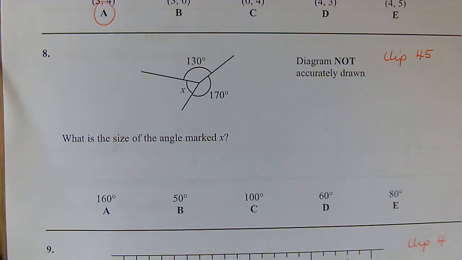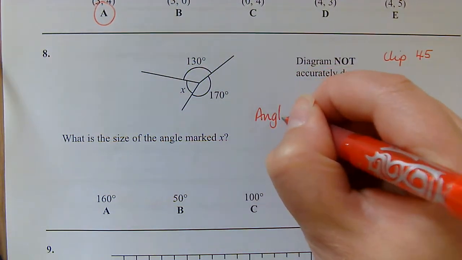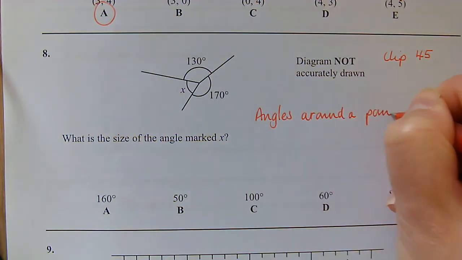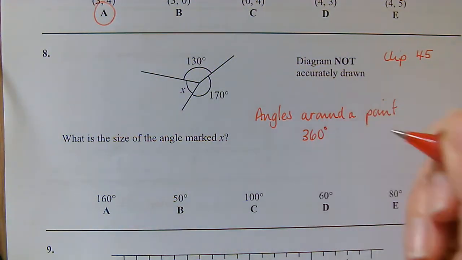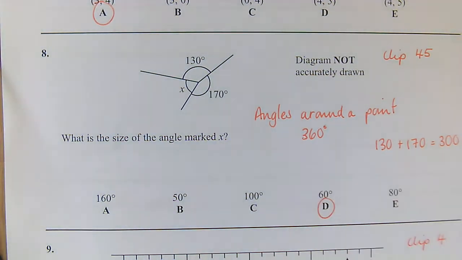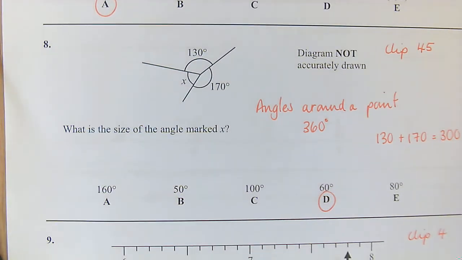Want to work out what angle x is. So angles around a point add up to 360 degrees. So here we're going to add our 130, add our 170 to get 300 degrees. So 360 take away 300 gives us 60 degrees.